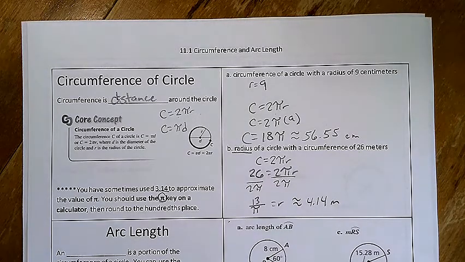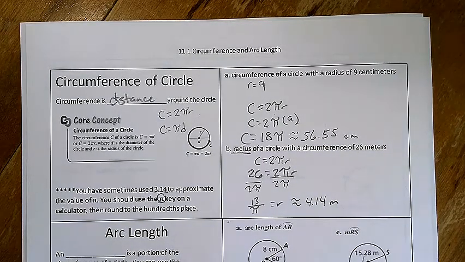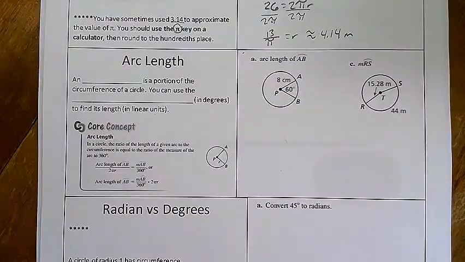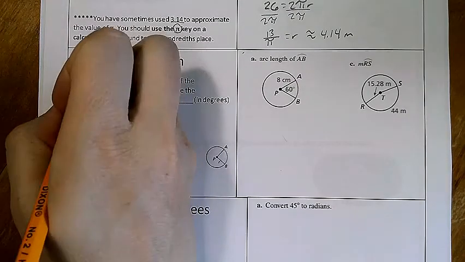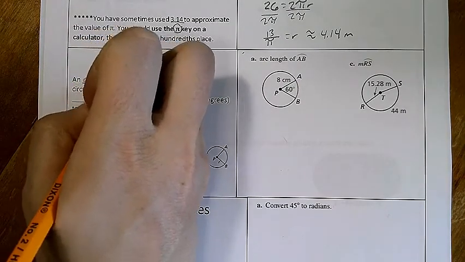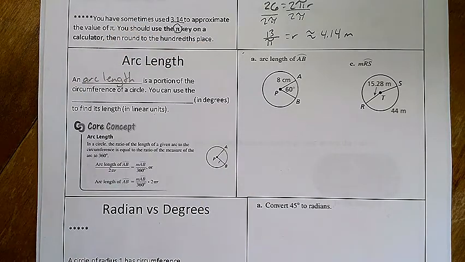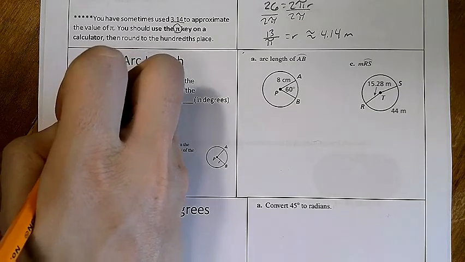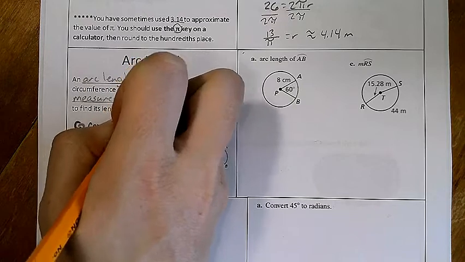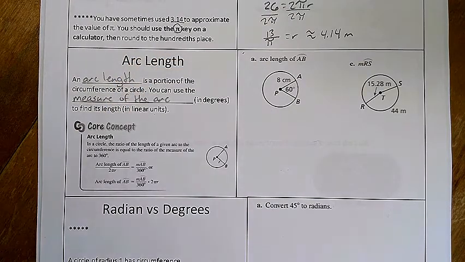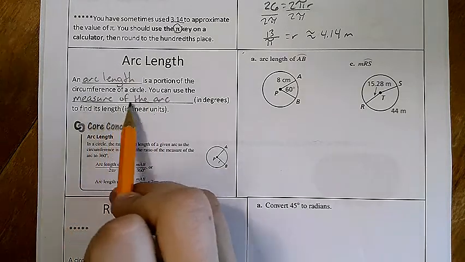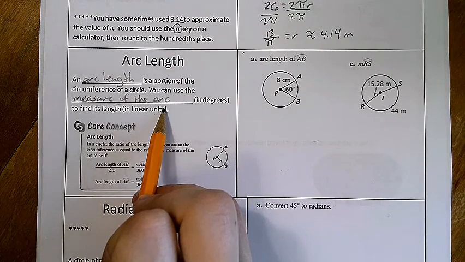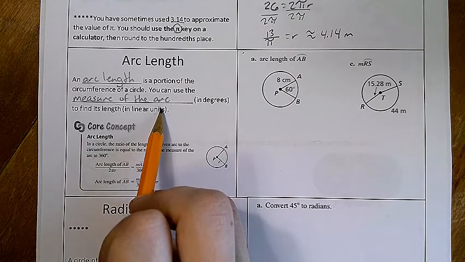So that's circumference. Hopefully we're all feeling pretty comfortable with it. Arc length is the next one. This is new and a little different. An arc length is a portion of the circumference of the circle. So you can use the measure of the arc in degrees to find its length. This is why we spent those couple days talking about circles and radii and chords, and also calculating minor and major arcs, because we're going to use them to find arc lengths.